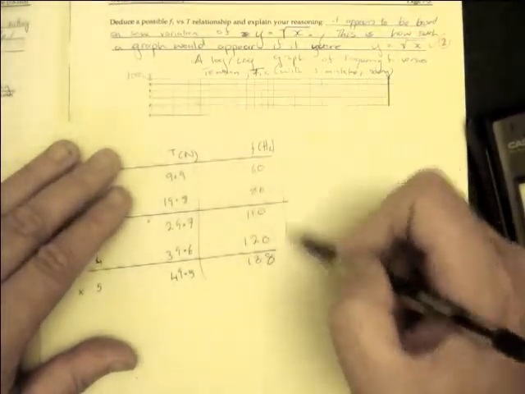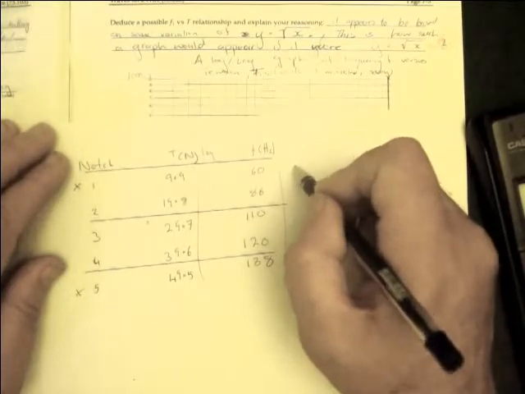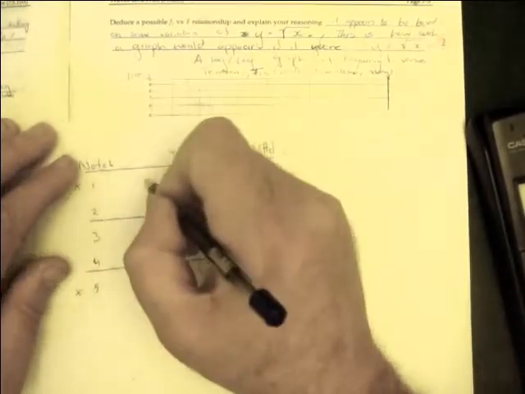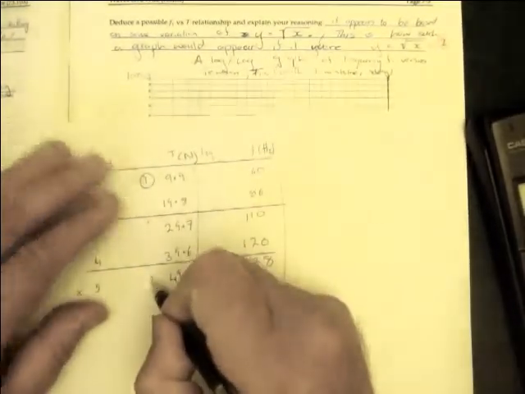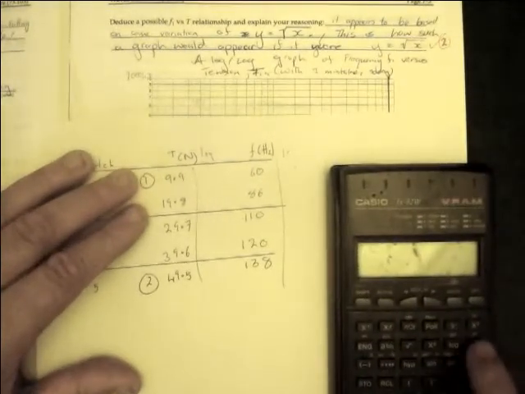So what I do is I choose my values. I've chosen the first one and the last one. I'm going to take the log of those values.